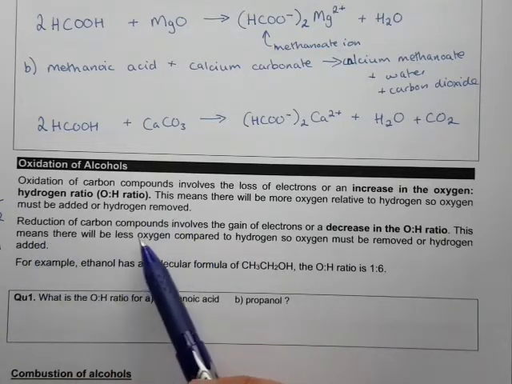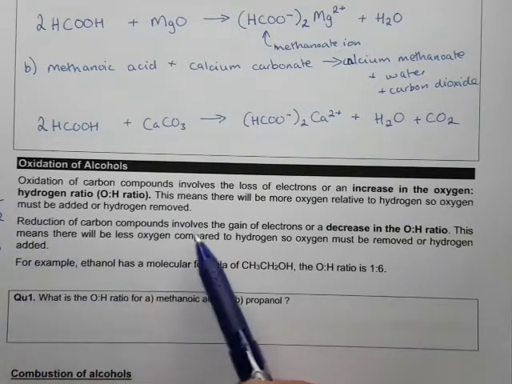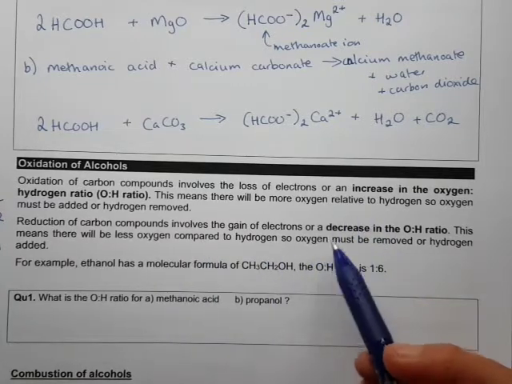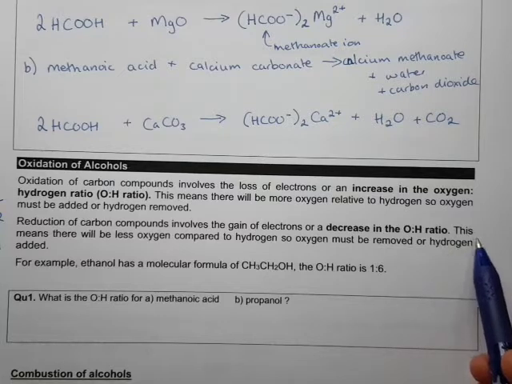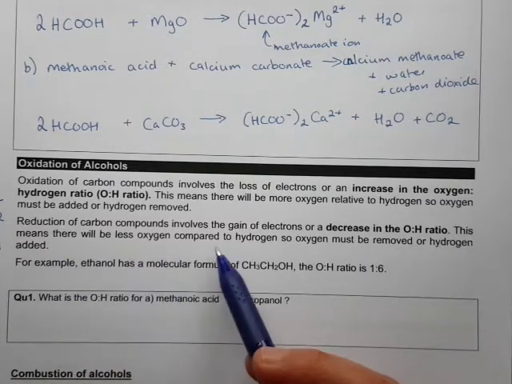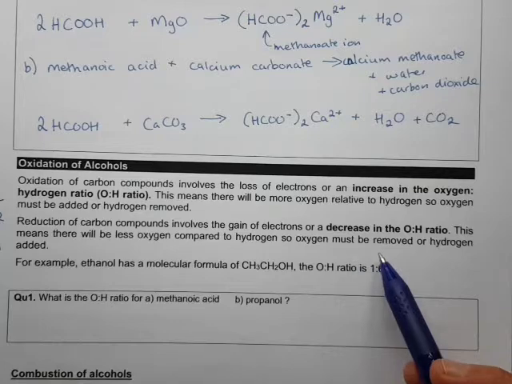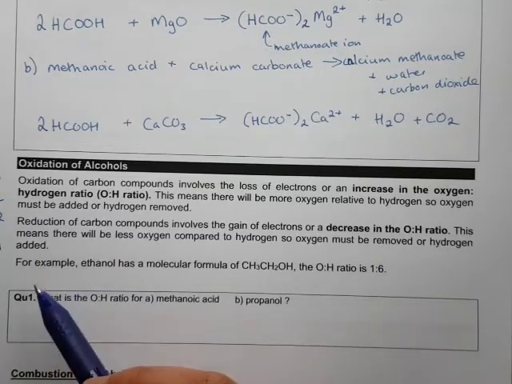Conversely, reduction of carbon compounds, so we've learned reduction is gain of electrons, but in carbon chemistry we think of it as a decrease in the O to H ratio. This means that there will be less oxygen compared to hydrogen, so oxygen must be removed or hydrogen added.